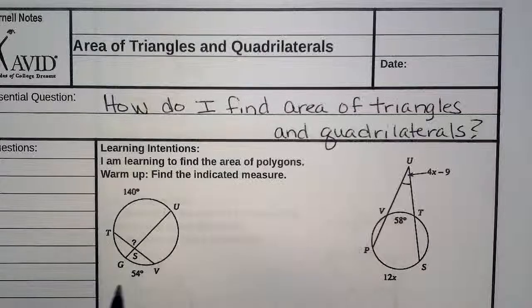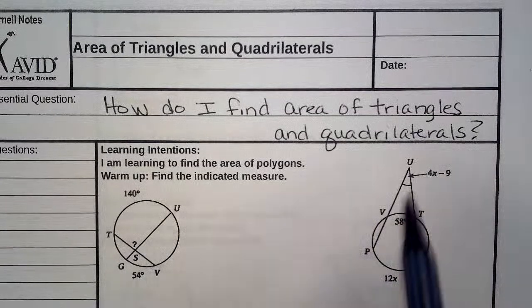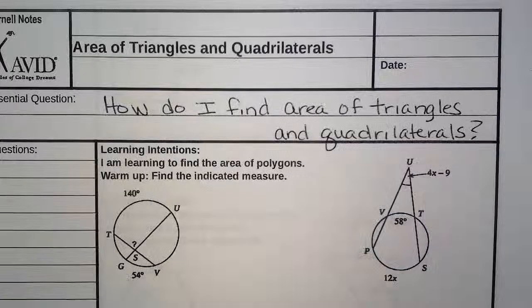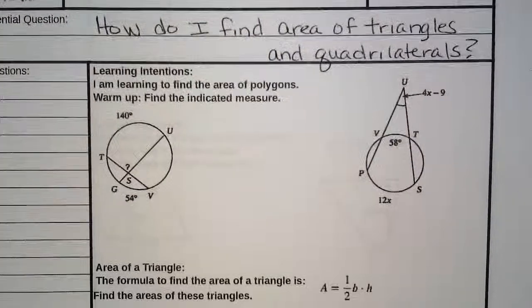If you notice, your vertex here is inside the circle and the vertex here is outside the circle. Do you remember what to do? Pause the video and see if you can do those on your own now. Well, I hope you paused the video and I hope you tried.